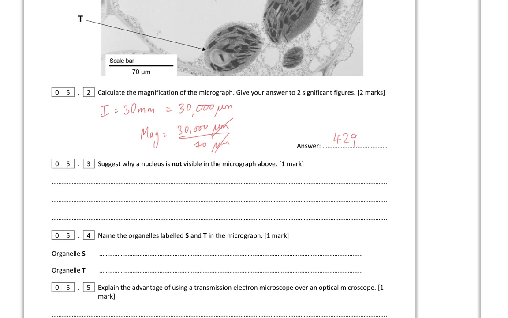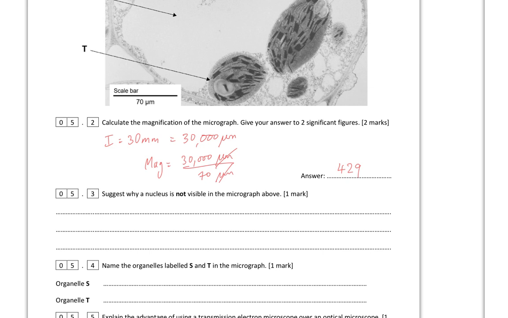5.3 is a suggest question. Why is the nucleus not visible? Well, it's a slice through the cell. It's a section, so it could be somewhere else in the cell. So I'll be putting, the cell is 3D. This is a 2D image of a section. Therefore, the nucleus is elsewhere in the cell. It's not in this area.